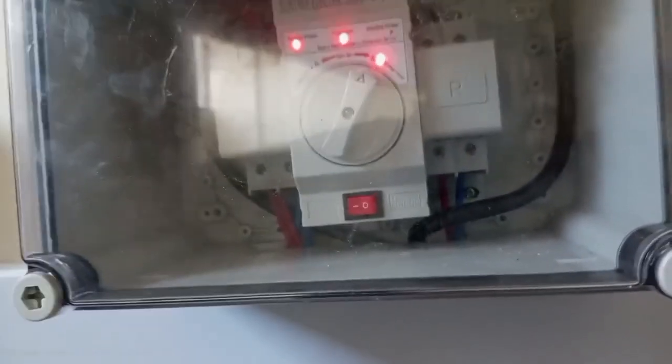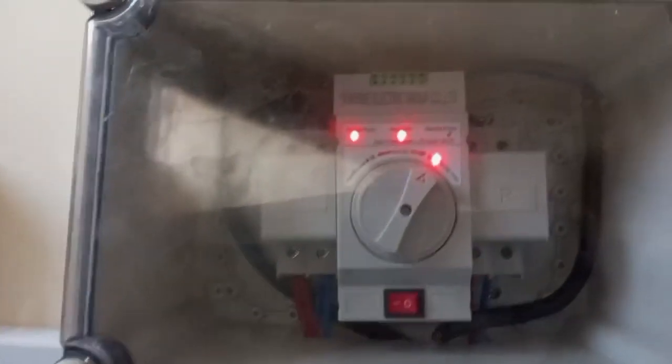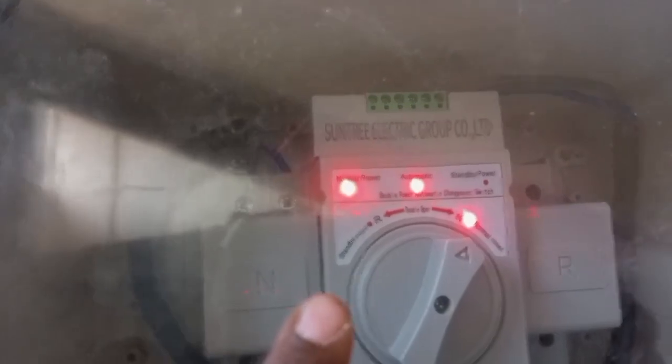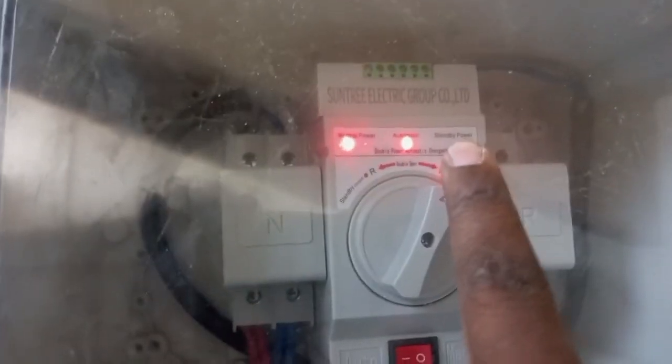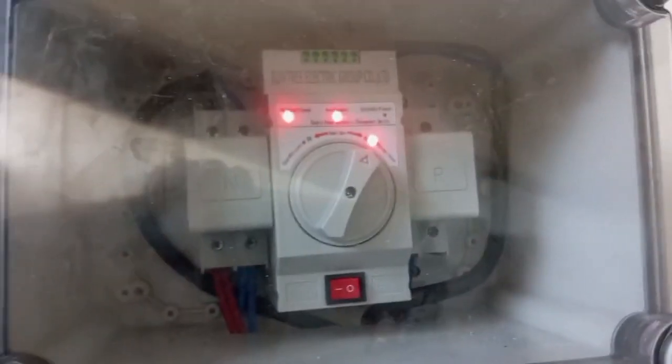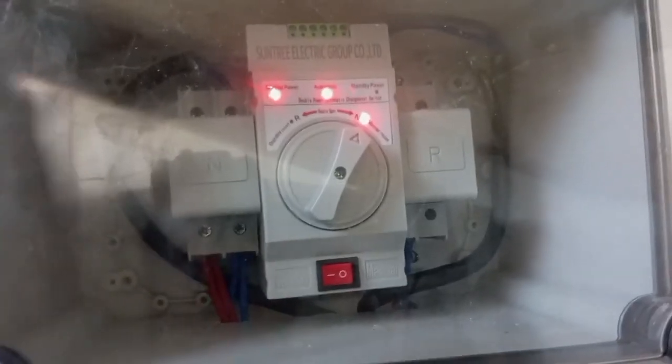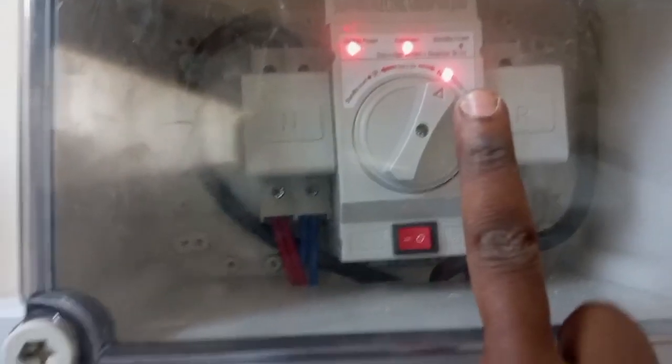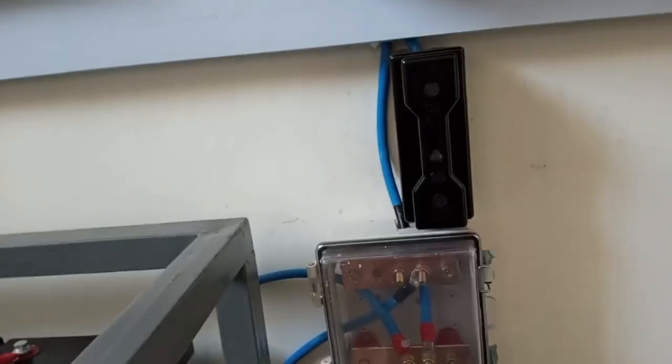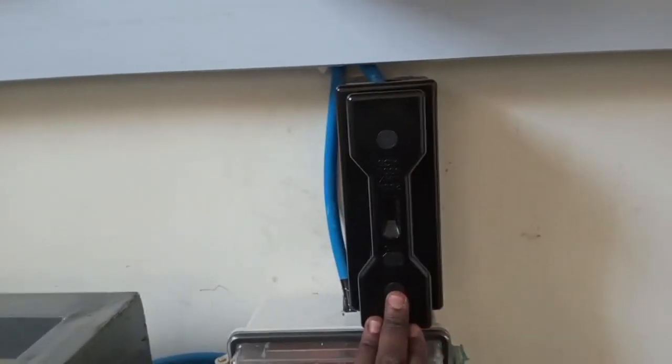So as you can see from the changeover, we have normal power. Kenya Power is going to be the normal power, and then the power from the inverter is going to be standby. So just in case there's a power blackout from Kenya Power, we'll be able to have a backup from the system. We also have an HRC fuse here, just in case there's more power being drawn from the system. We also have a bus bar.